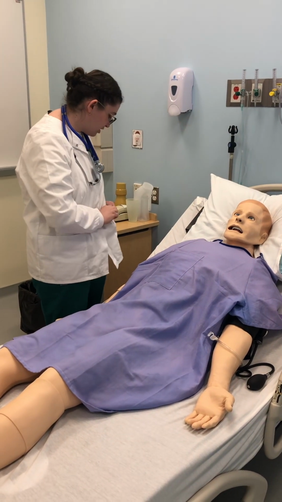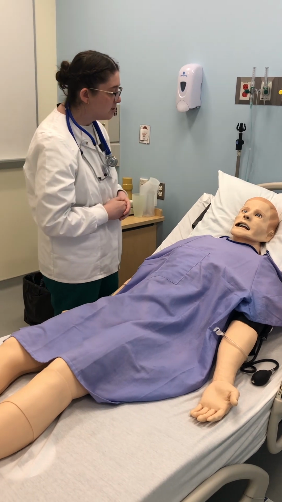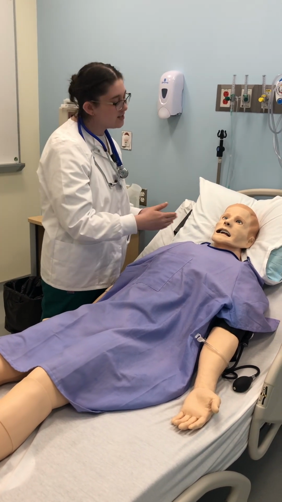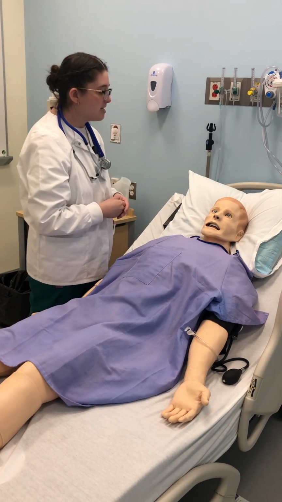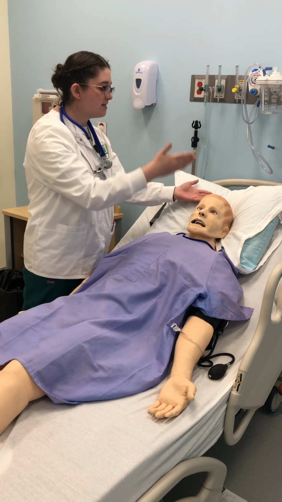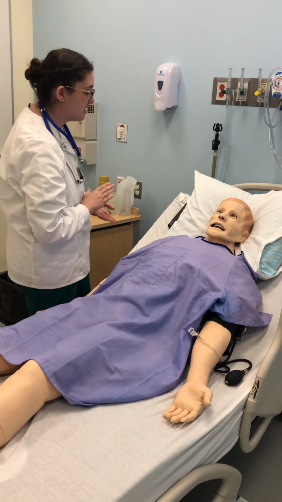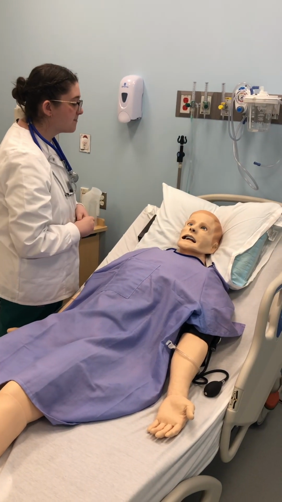Next, I'm going to have the patient do active range of motion of the neck. So I'm going to have them turn their head towards me and to the other side. Good. And I'm going to have the patient look up with their neck and down, which is good. Patient has full range of motion.